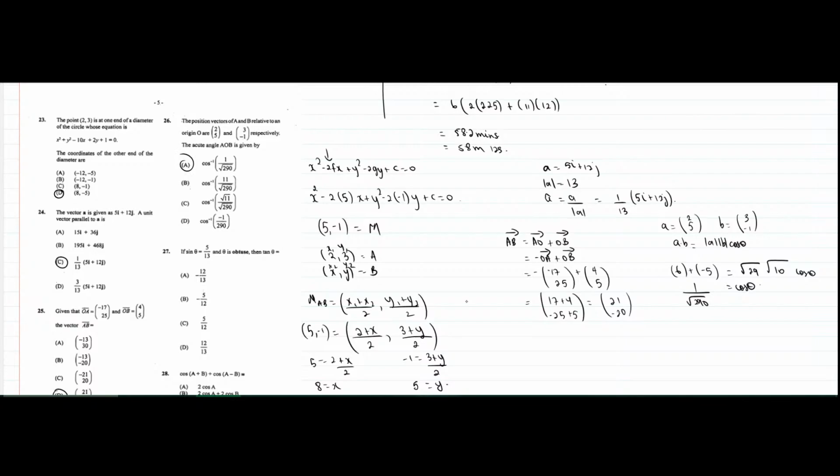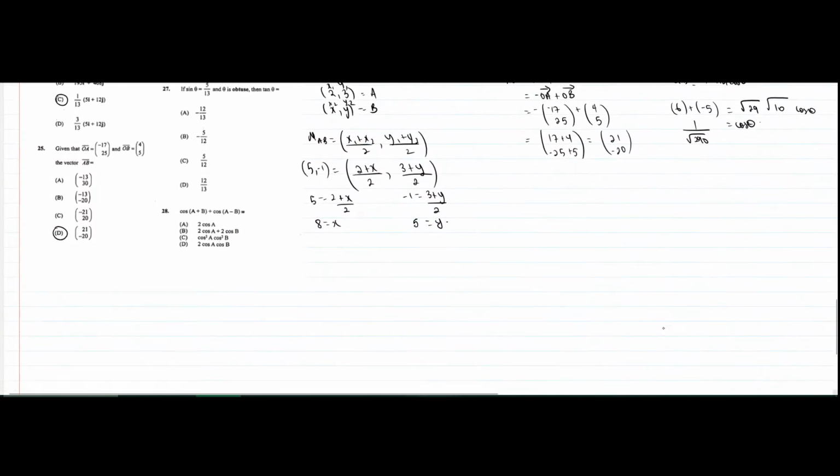If sine theta is 5 over 13 and theta is obtuse, then tan theta is, let me draw a right angle triangle here. Sine theta is opposite over hypotenuse.